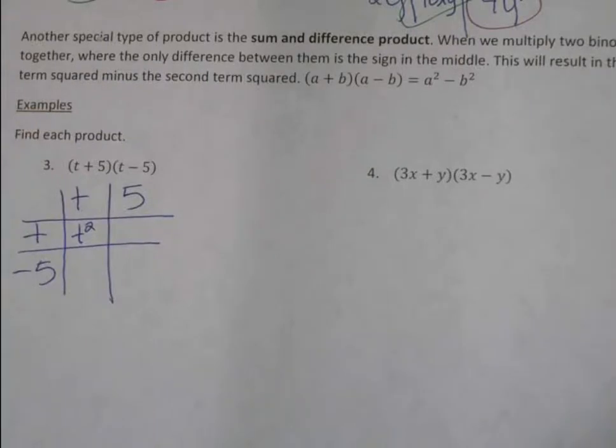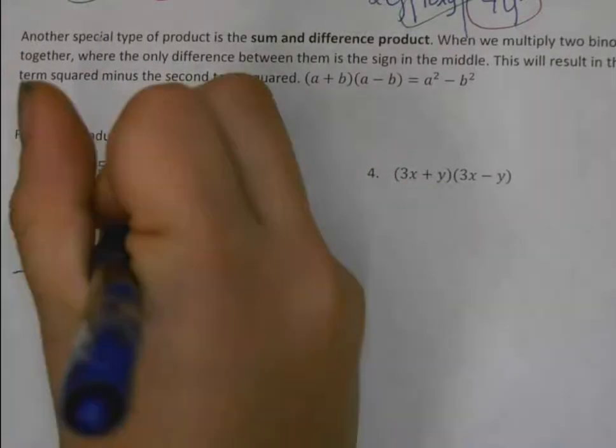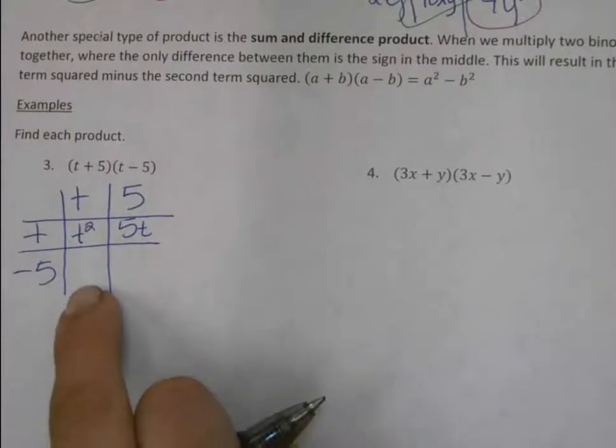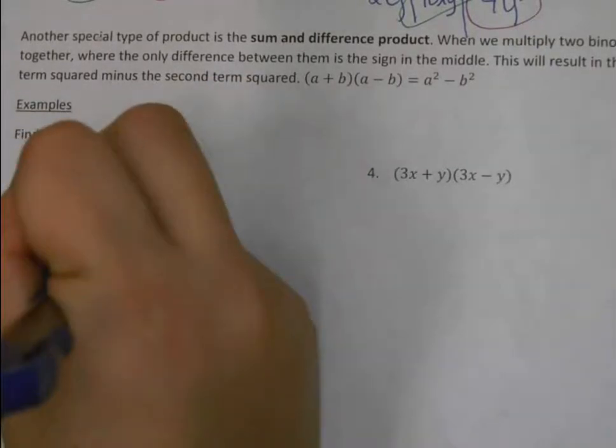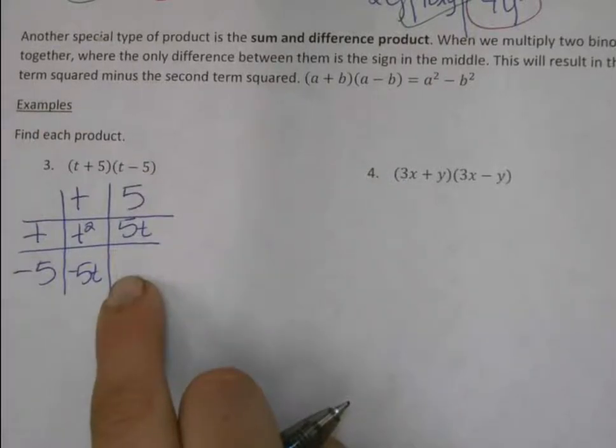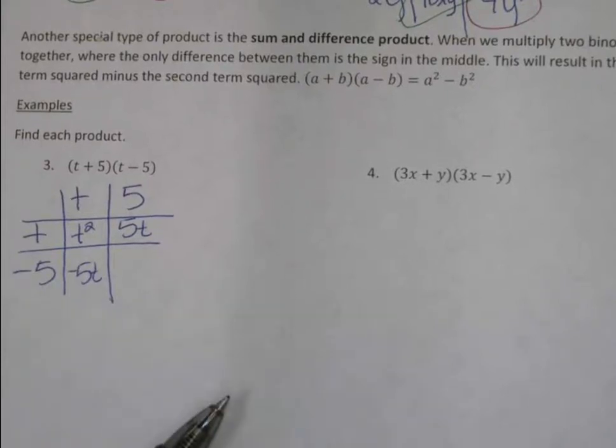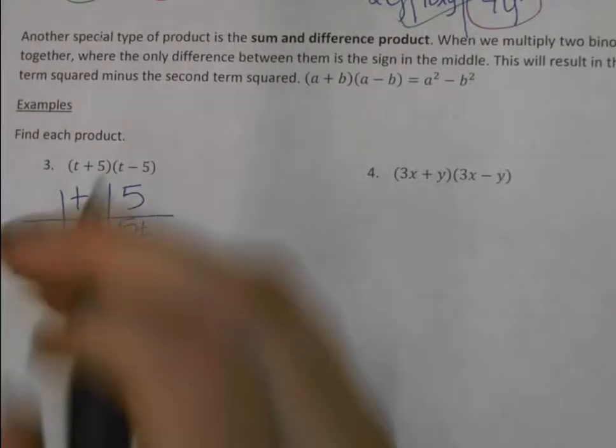Second? Just regular t. Over here, negative 5 times 5. What's 5 times 5?